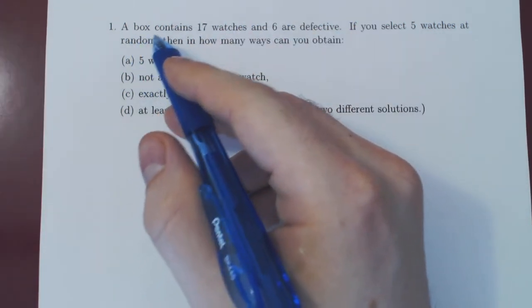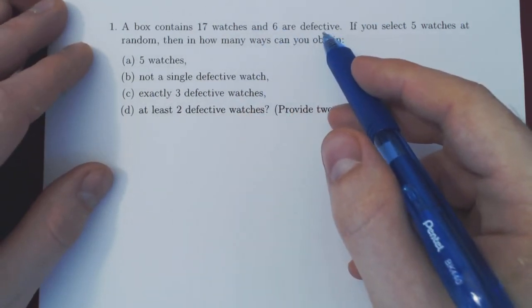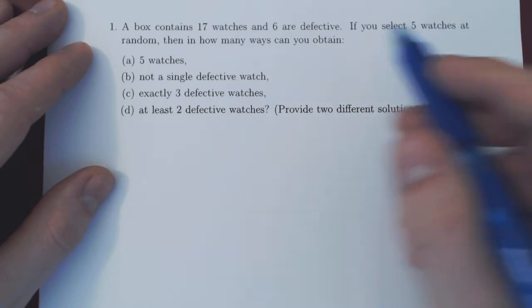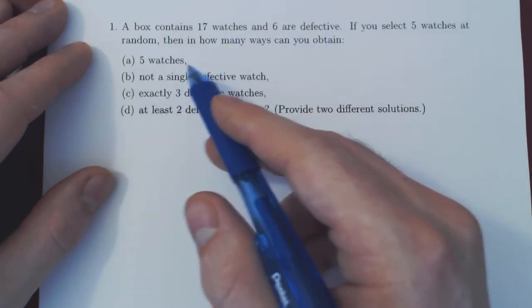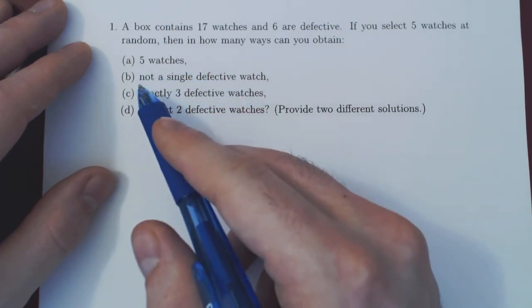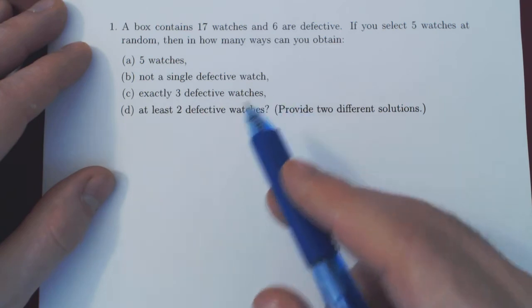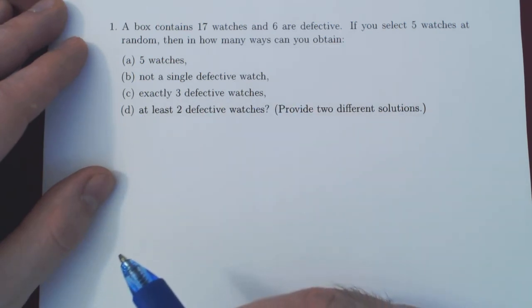We are saying that a box contains 17 watches and 6 are defective. So naturally 11 are non-defective. If you select 5 watches at random, then in how many ways can you obtain A, 5 watches, B, not a single defective watch, C, exactly 3 defective watches, D, at least 2 defective watches?